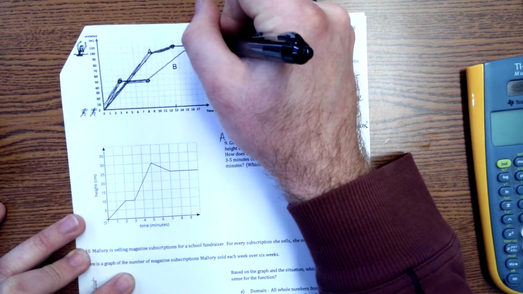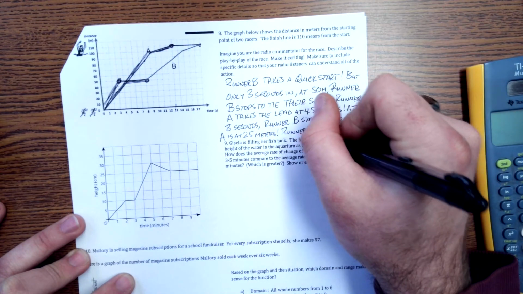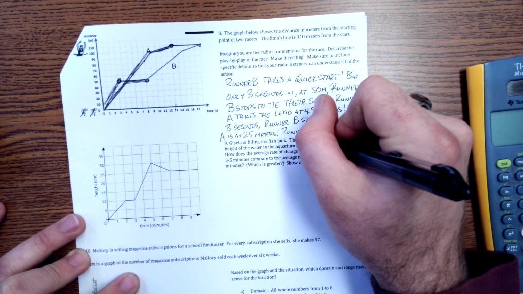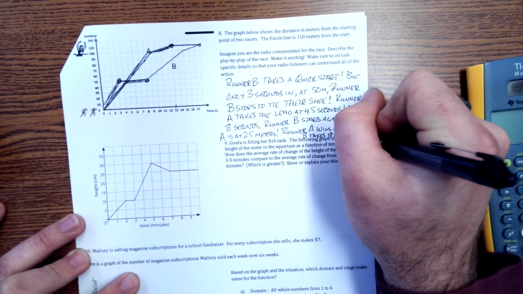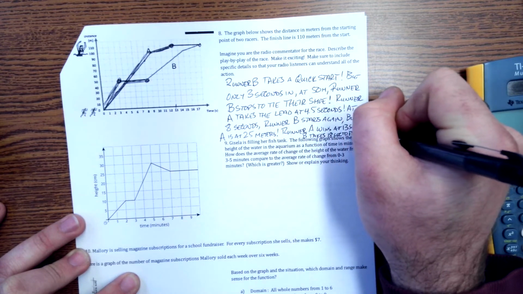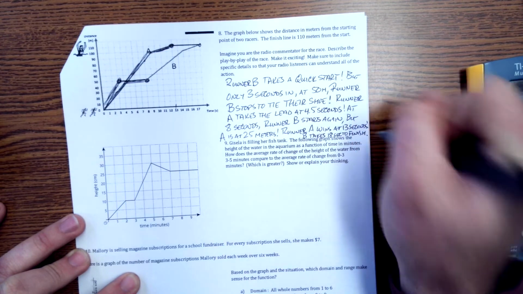And it takes runner B 18 seconds to finish. Something like that.